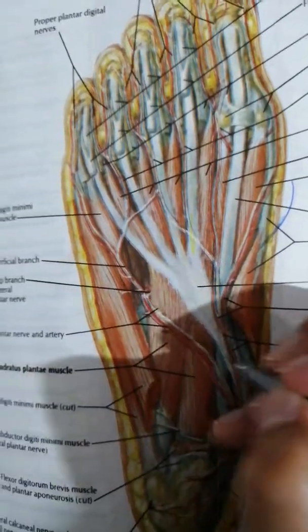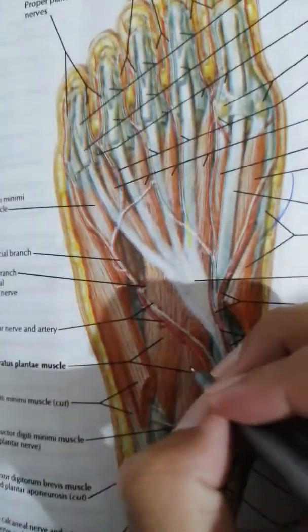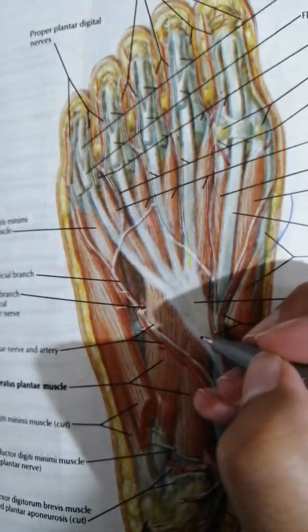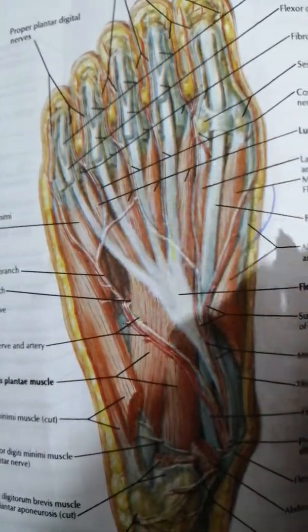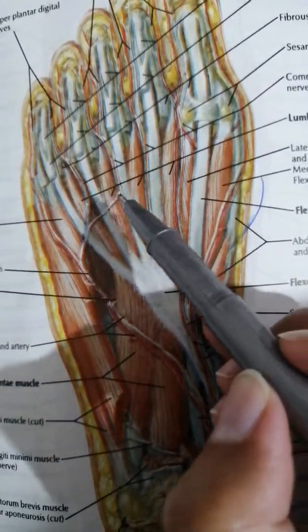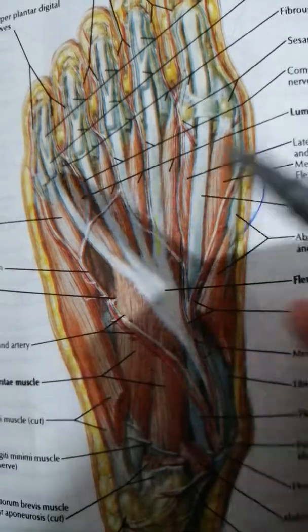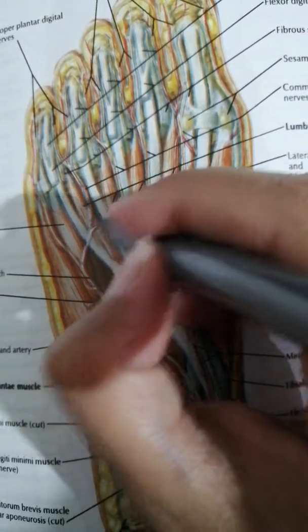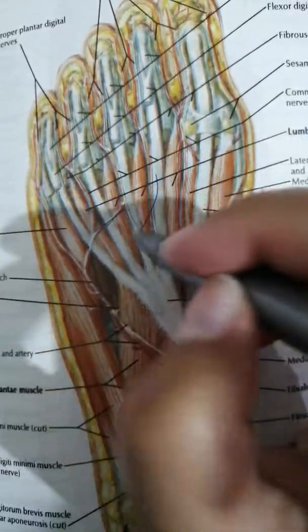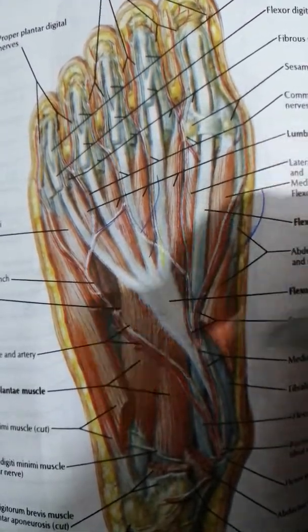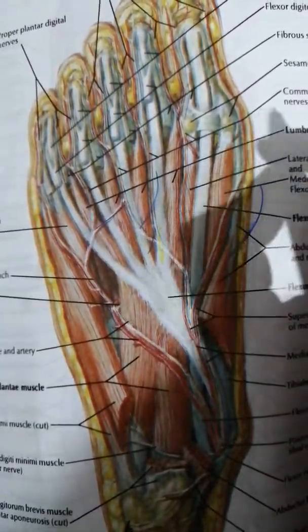So if you go to the second muscle, other than the Quadratus Plantae, we have the lumbrical muscles. There are four of these, and we number them from medial to lateral. So this is the first, this is the second, the third and the fourth lumbricals. The first is unipennate, the second, the third and the fourth are bipennate, and this is something that can actually be asked in an MCQ. So something you ought to be prepared for.